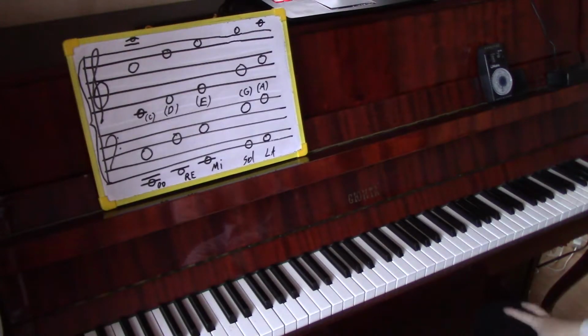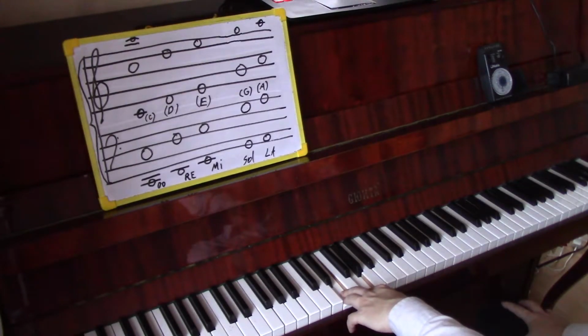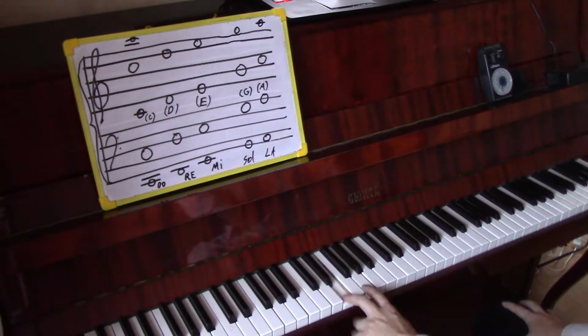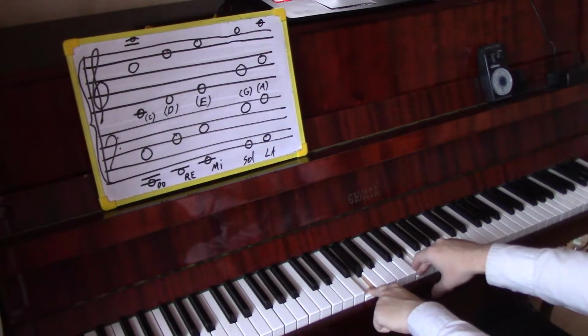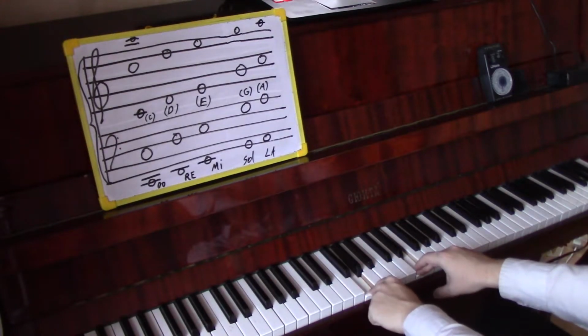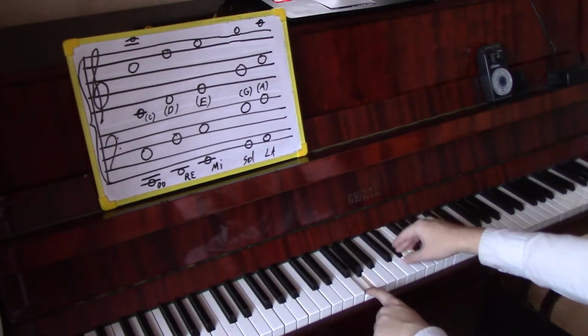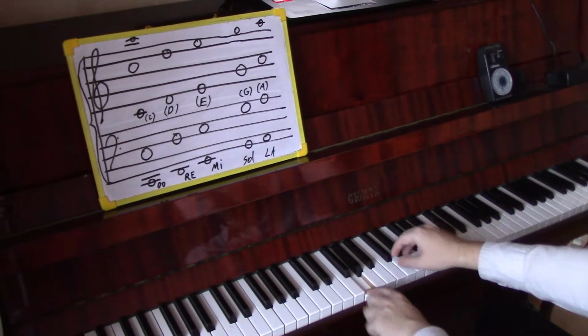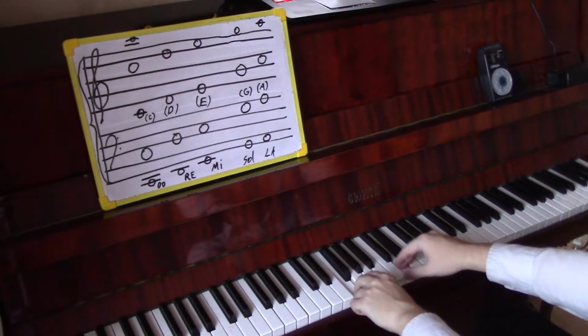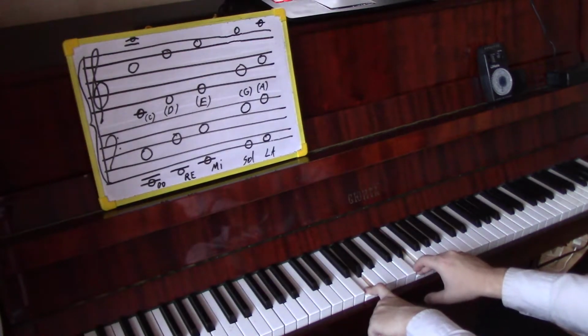And then let's go between Mi and Sol. That's a minor third. And an inversion of a minor third is a major sixth. Mi, Sol, Sol, Mi. That's the major sixth. This would be the minor sixth. That's the minor sixth, this is the major sixth.